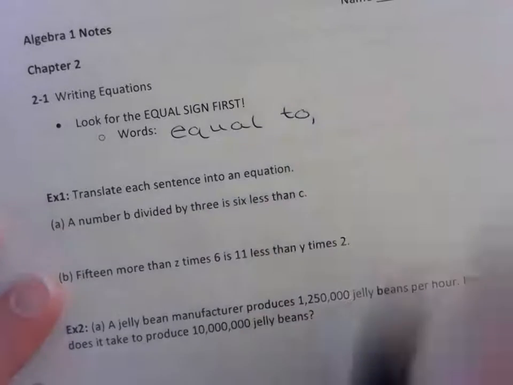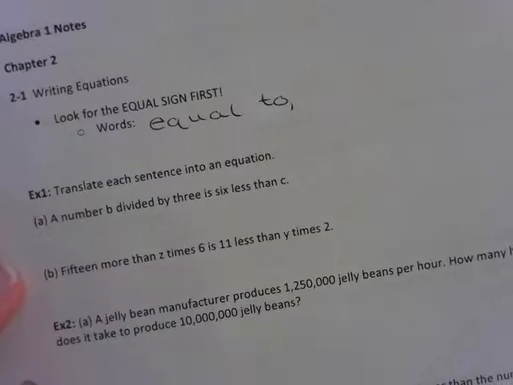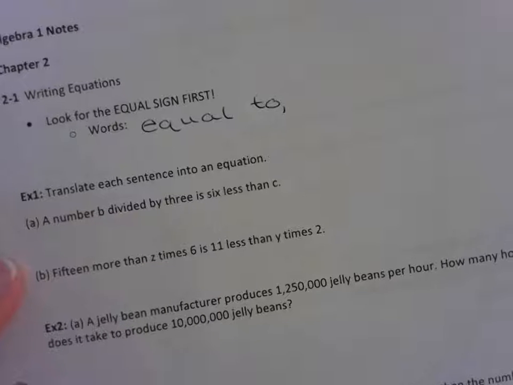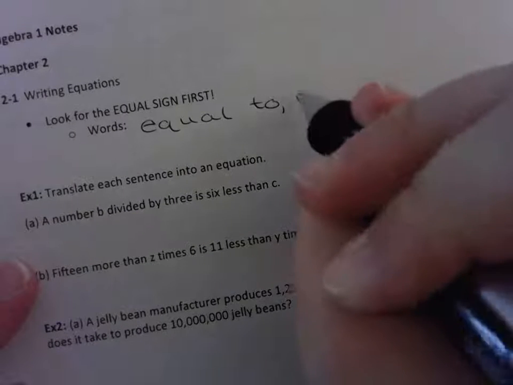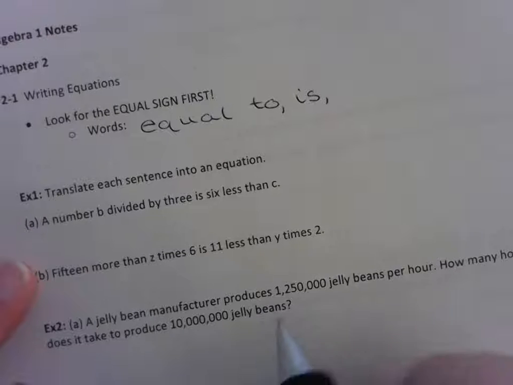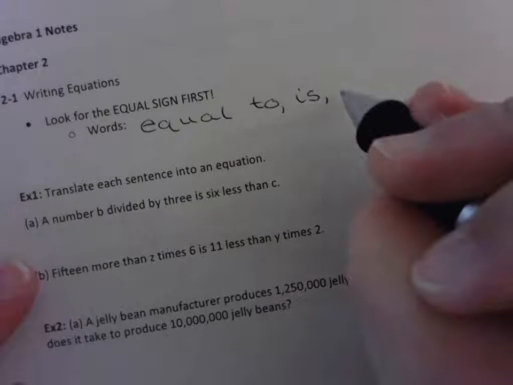What are some other words that if you see, you know that's going to be an equal sign? Is. Good. Those would be the big two. Sum means addition. What's some other words? What's the past tense of is? Was.